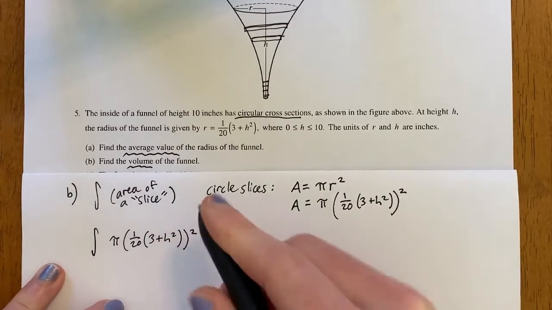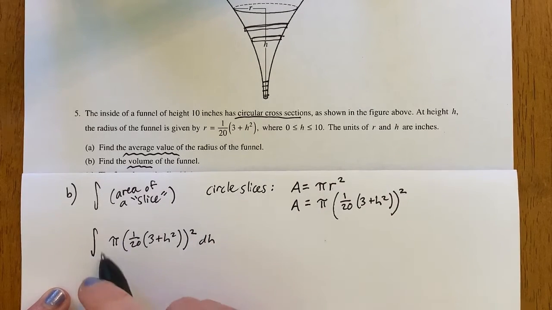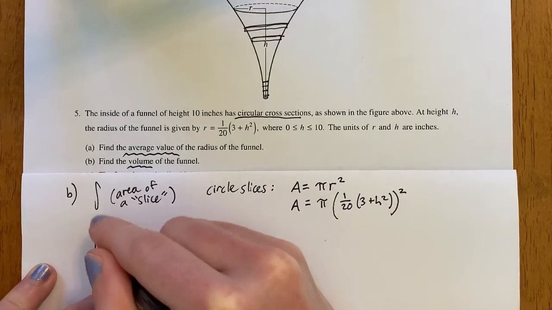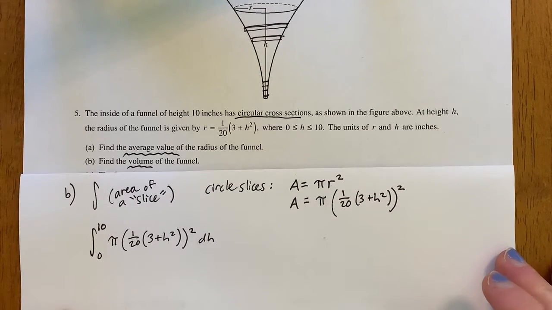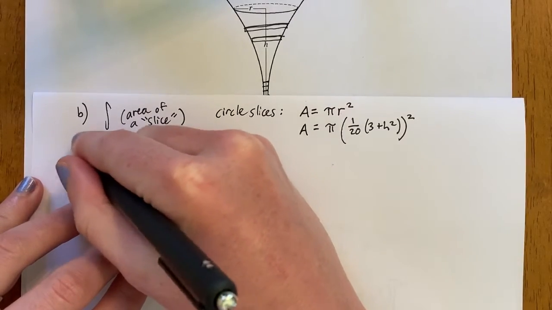And because my variable is h, this is a dh. And then my bounds, since it's h, I need my h bounds. And it tells me that h goes between 0 and 10. Okay? So now I just need to solve this integral and I will have my volume. This is my volume.